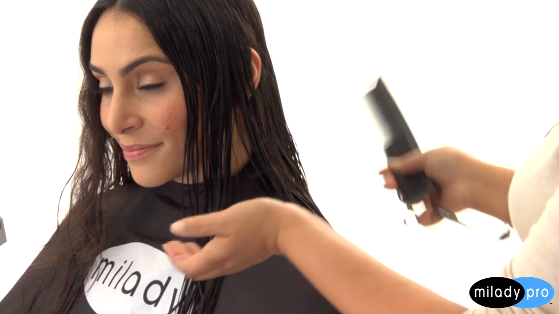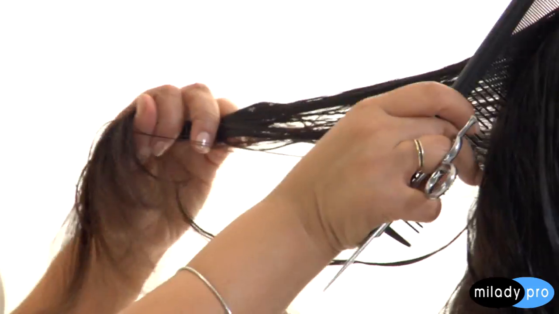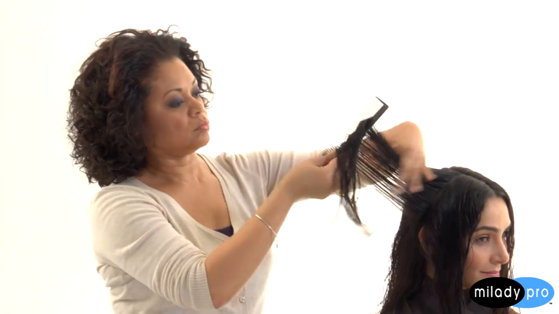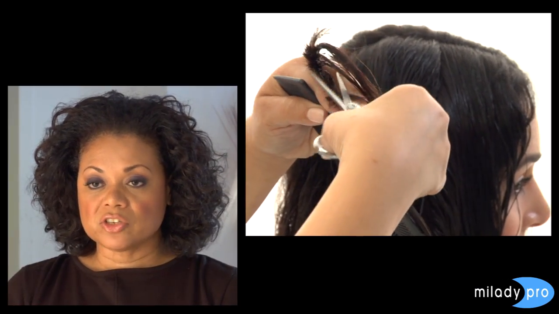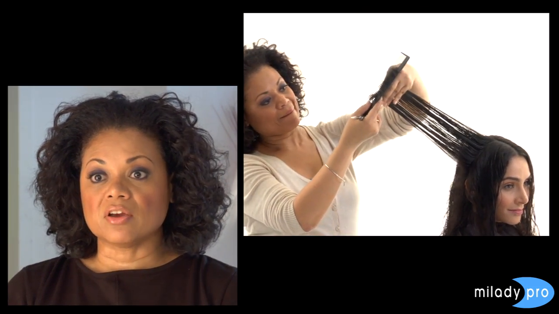Now that the entire perimeter is complete, I'm going to go back in the back section and create my distinct layers on the right side, the left side, and on the top, and continue with the side swept bang. I have a fine, delicate 5-inch shear, which I use on relaxed hair or soft hair or wavy hair or silky hair.